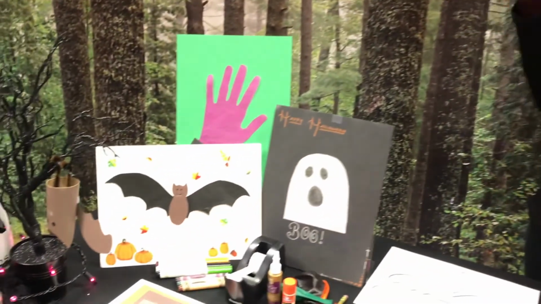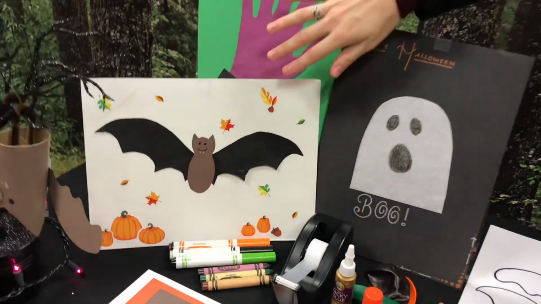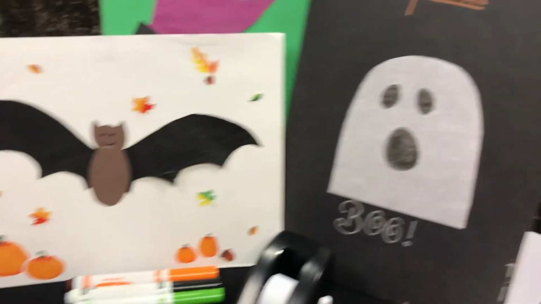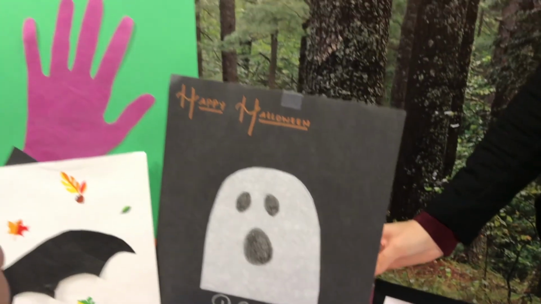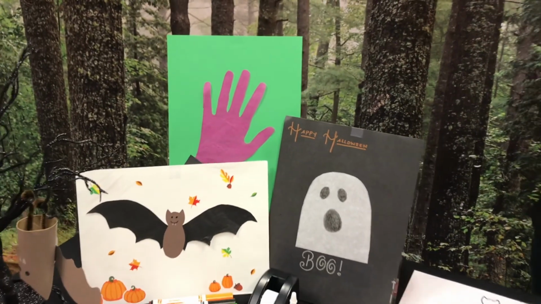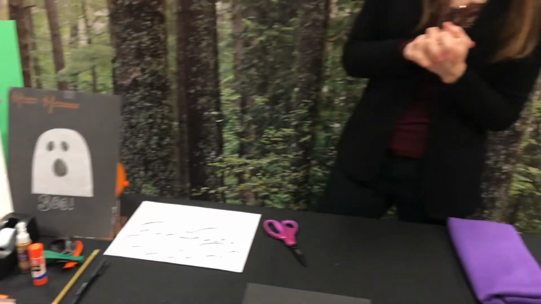You can do it with all sorts of shapes, and then once you finish, decorate the paper that you did it on. I did some with stickers. I wrote some words on one. You can color a picture around it, like where's the bat, where's the ghost. All sorts of different ways that you can do it.